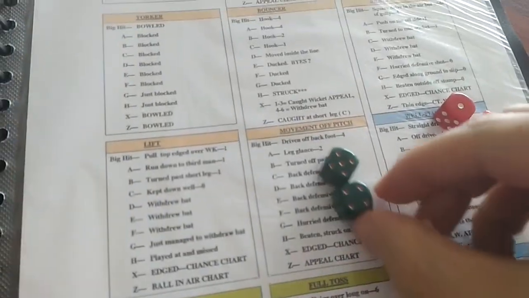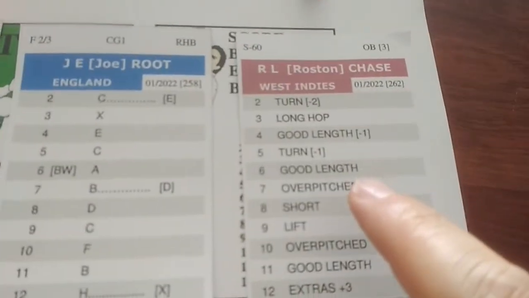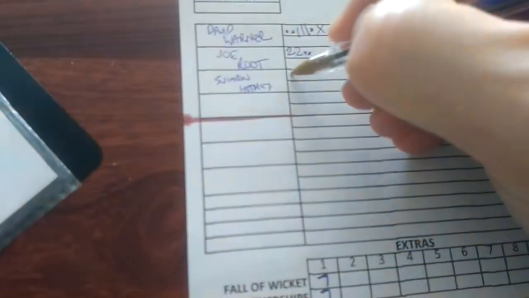And we've got 1 action left because we've had 2 actions for Roston Chase. Now, Hetmeyer's coming in. He's going to be defensive to start off with. So it's a 7 for Roston Chase coming up against a 9. So it's overpitched. And it's an F. And it's pushed into the covers for a single. So Hetmeyer's off the mark.